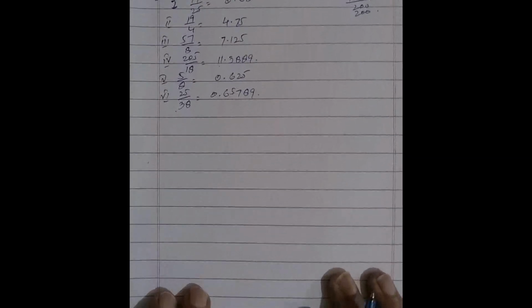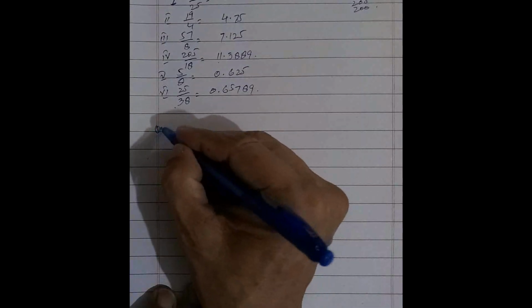Next question, which is question 3. Which of the following statements are true or which are false? So we study the statement and then decide whether it is true or false.